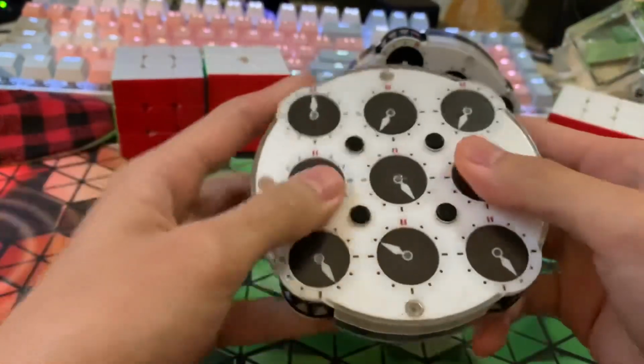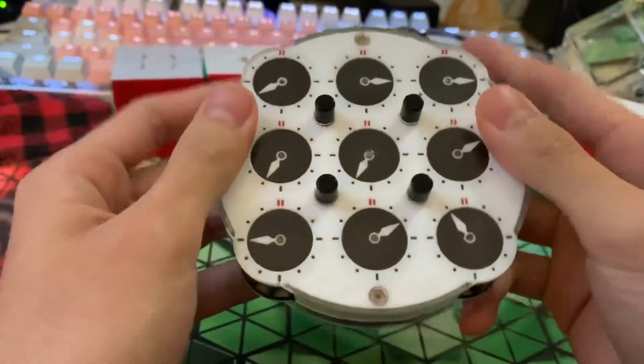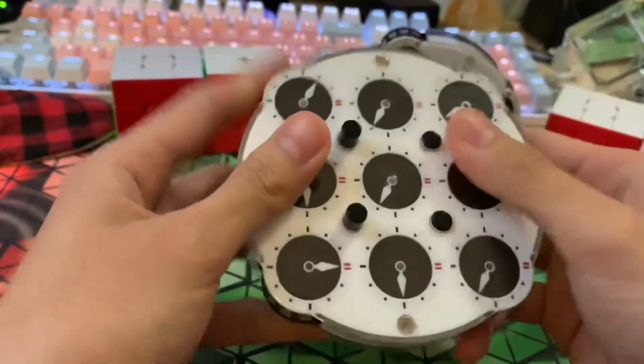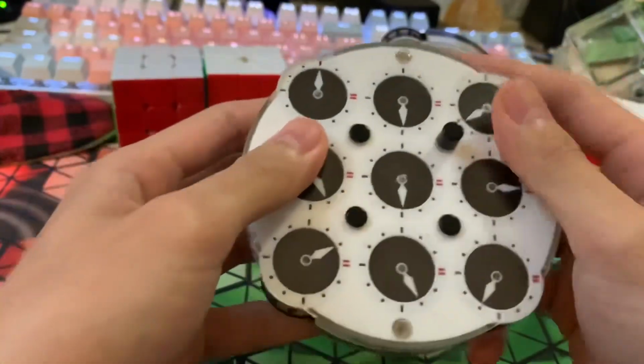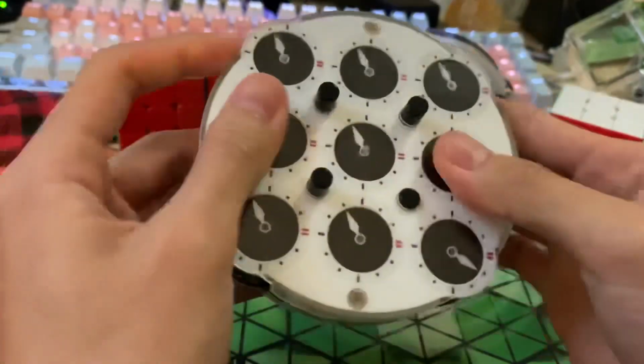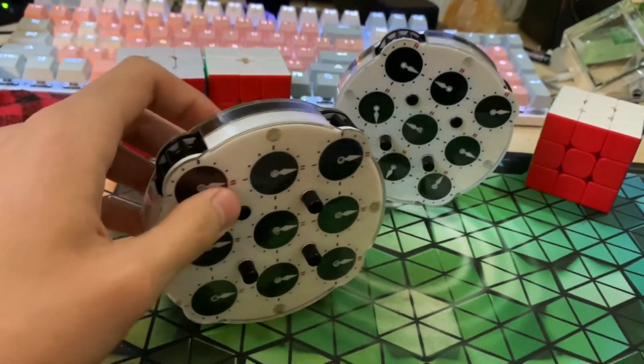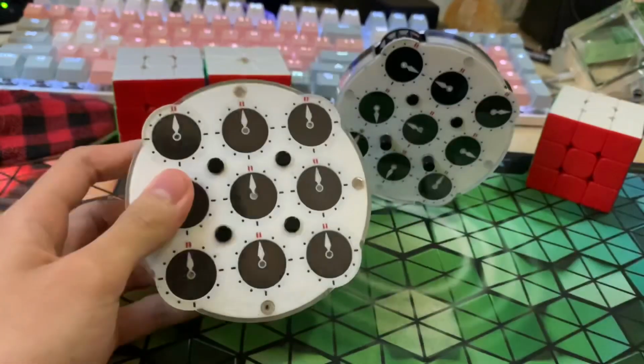Now, if I do a hand scramble, and I have like an ALL +1, that means I'm going to end the solve with an ALL -1. However, that isn't always the case, and I'm going to show you why.